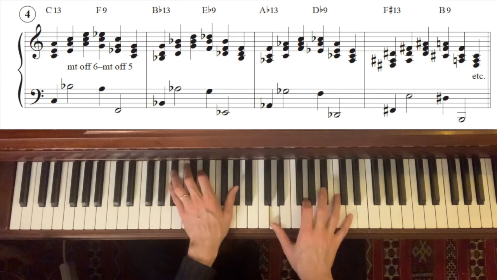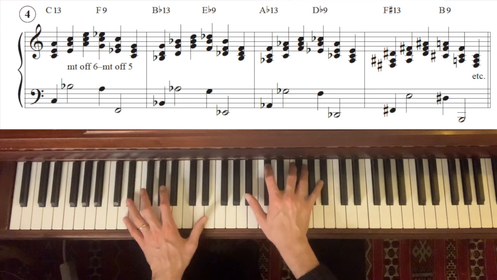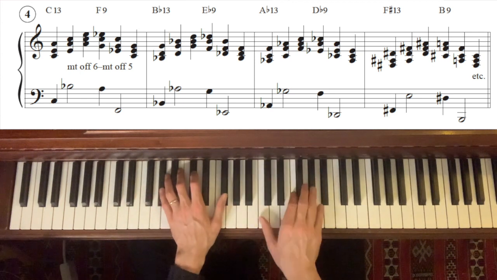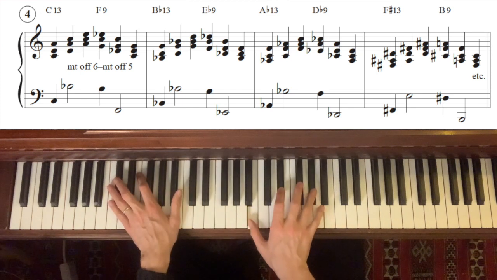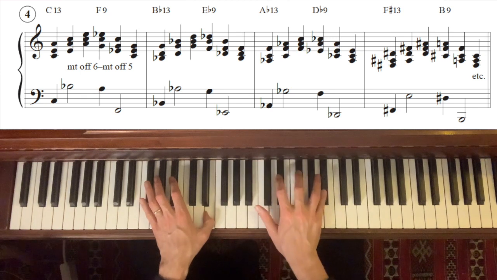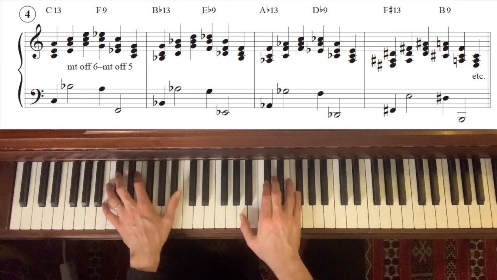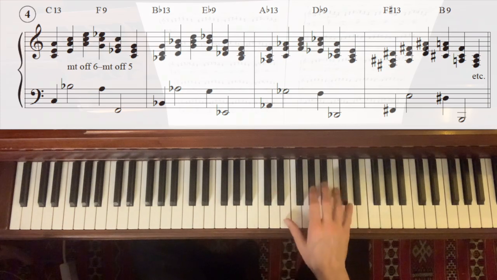G minor, B flat minor. And I've broken up the left hand shell so it's a little bit more interesting. And so on. You get the idea. And continue that through the cycle.